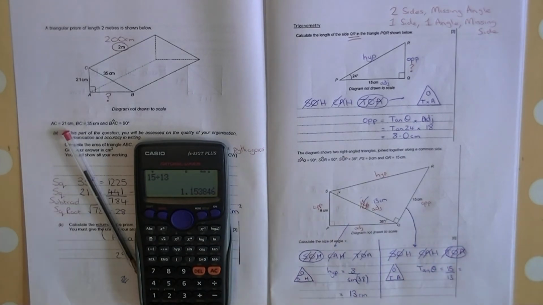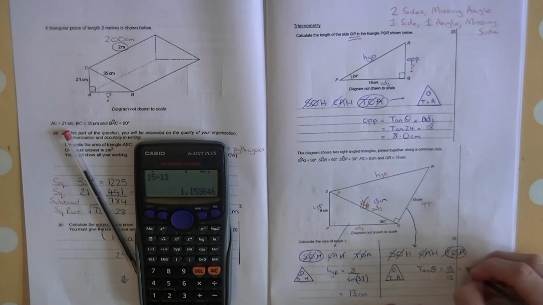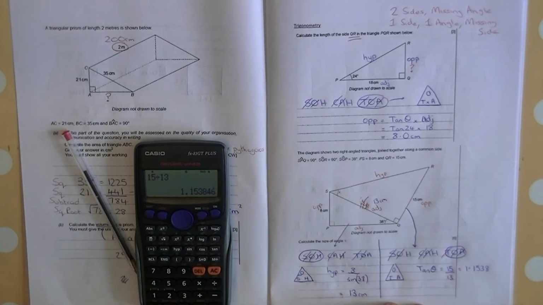Don't round too much here, okay? We'll leave rounding until the end. Whereas I can't write the full answer here, I'm going to go to 4 decimal places. 1.1538. So theta is equal to tan minus 1, the inverse tan of 1.1538.